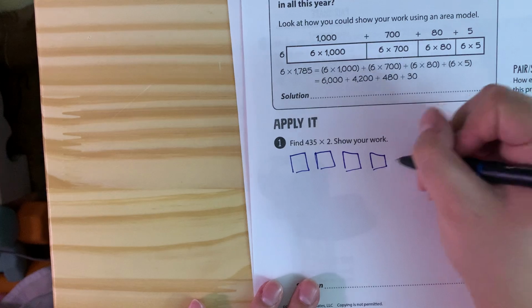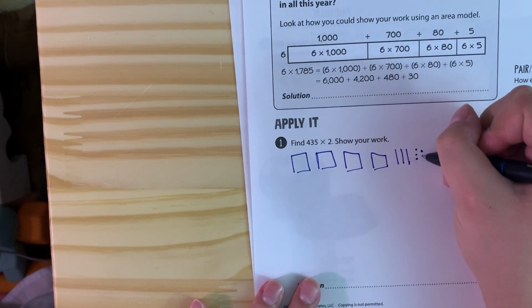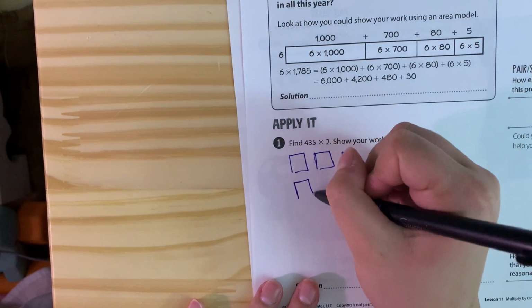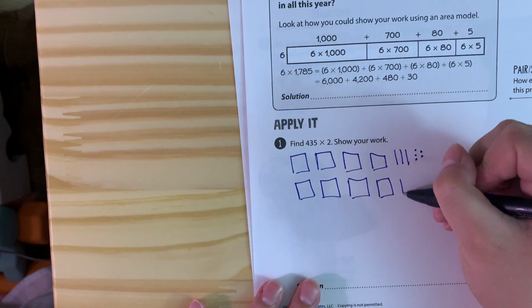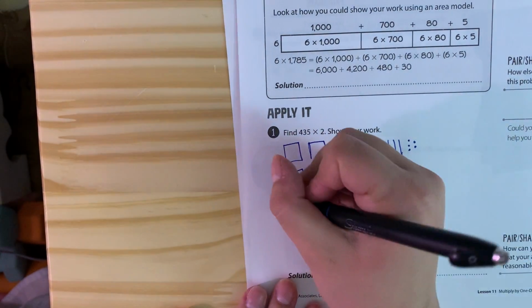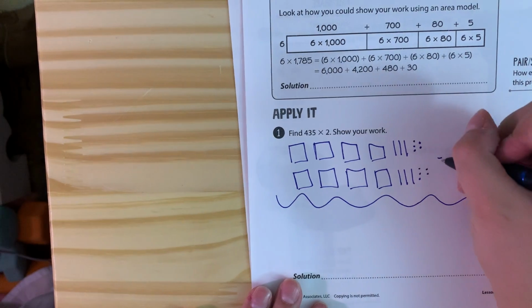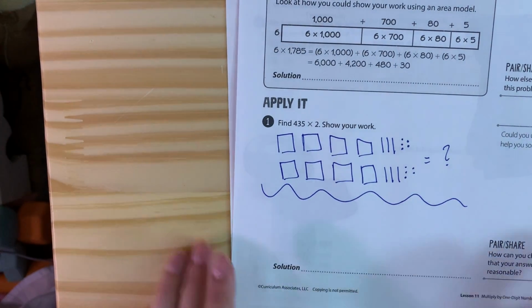400s. Oh, these are terrible boxes. I'm so sorry, guys. And then 3, 4, 5. And then you would just have to draw that twice. And then you would just count on to figure out what your total is. So that's one way. And then that would just be your answer. I'll put a question mark since we don't know it yet.